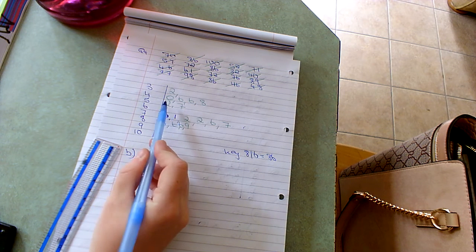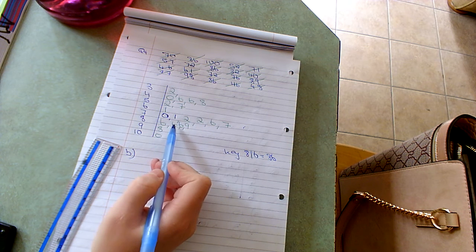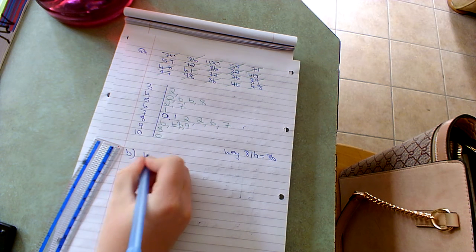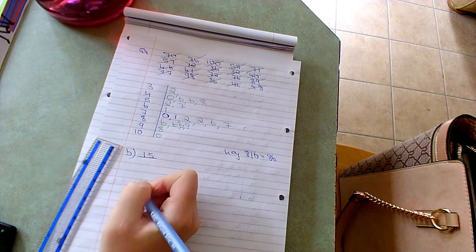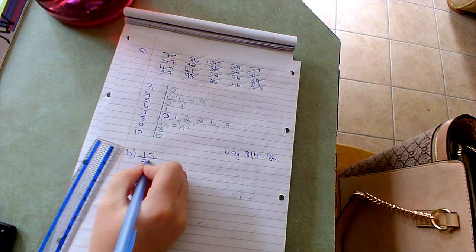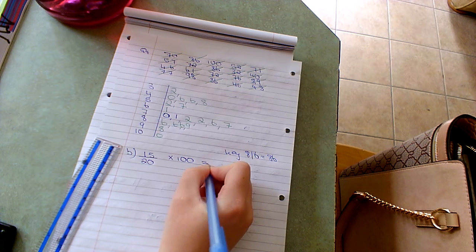So I go 1, 2, 3, 4, 5, 6, 7, 8, 9, 10, 11, 12, 13, 14, 15. So I have 15 out of my total, okay, which we're told there's 20 students in this class, out of 20 multiplied by 100, okay, and I get that is 75%.